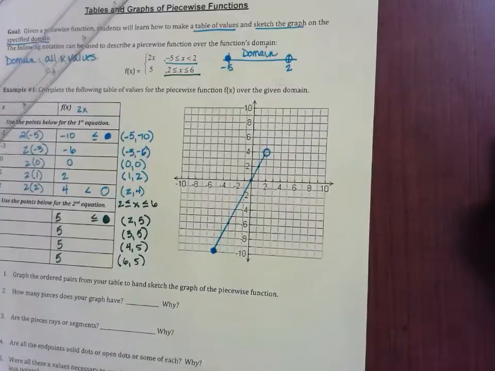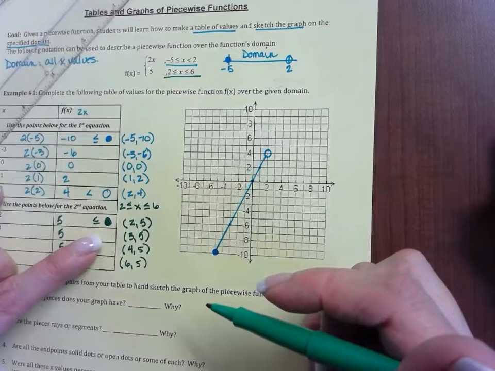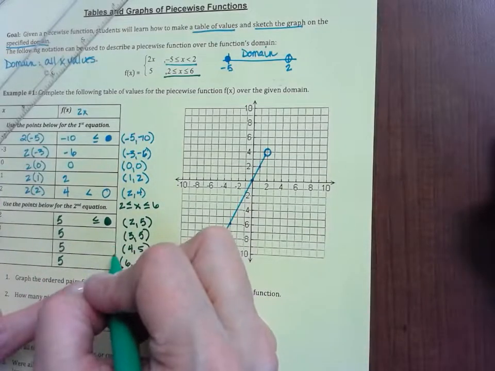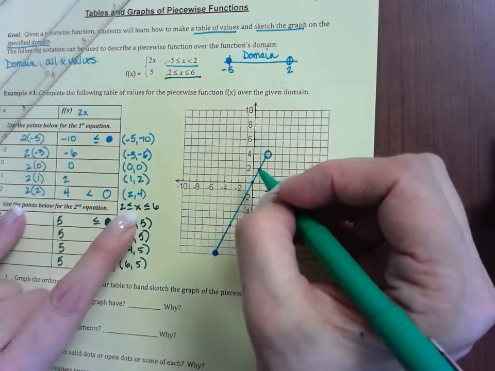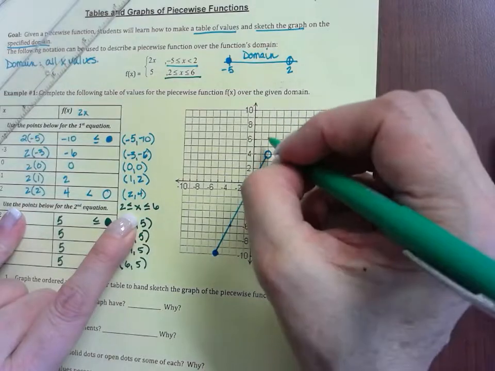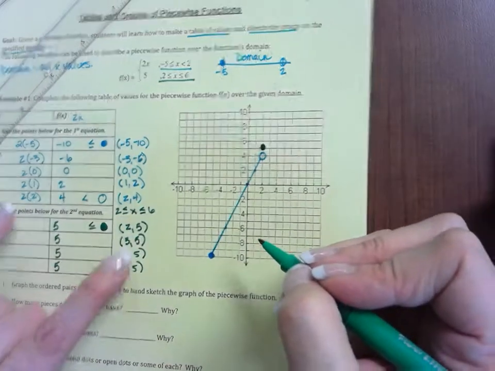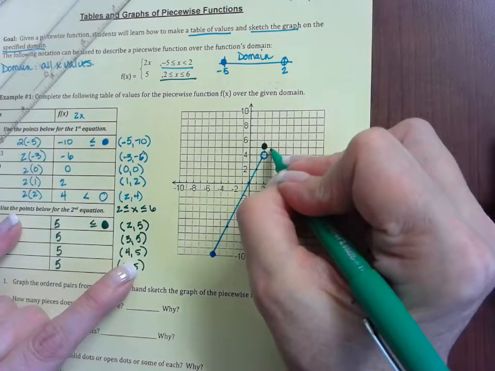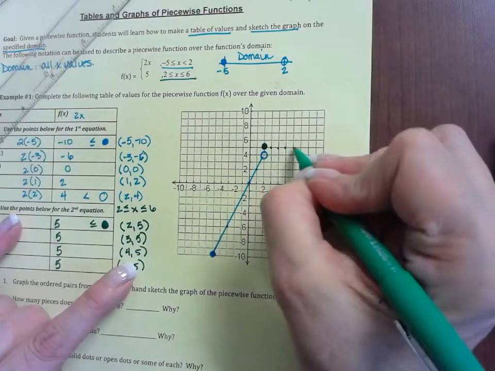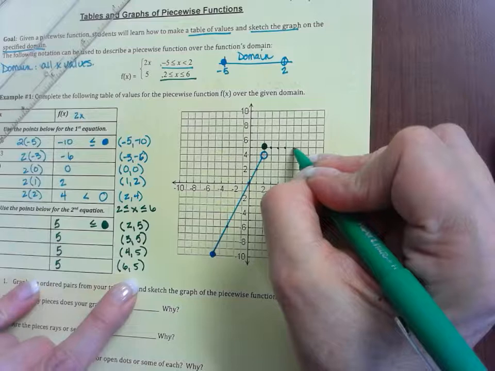Horizontal. All right, so let's plot the points. I'm at 2, 5. I have a less than or equal to, so I have a closed dot. And then I'm going to go over to 6, 5.